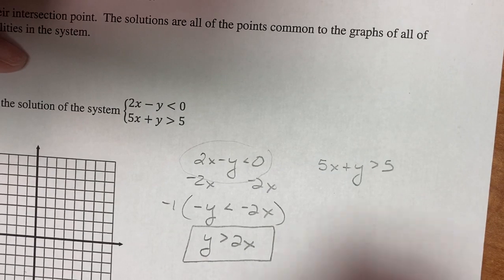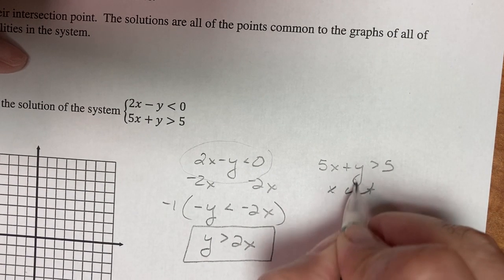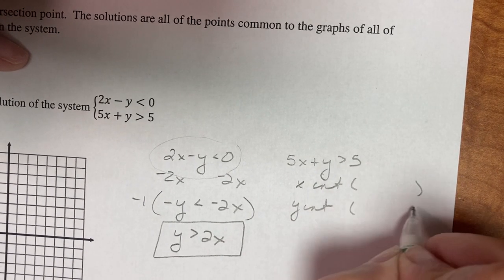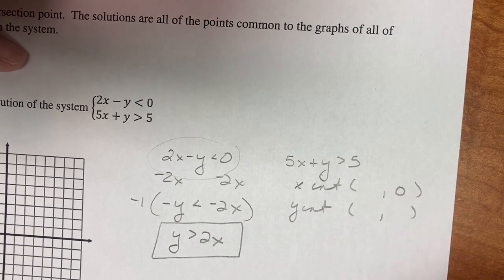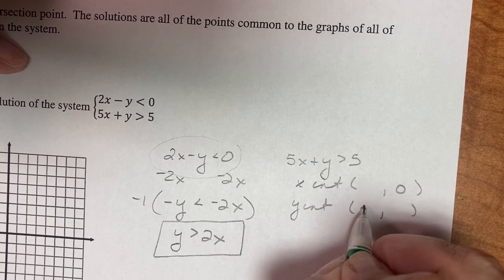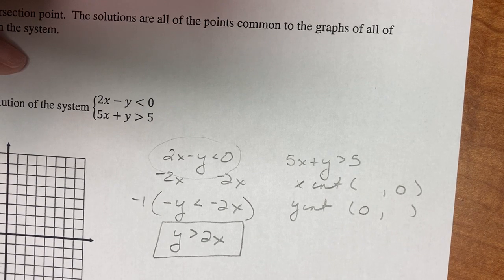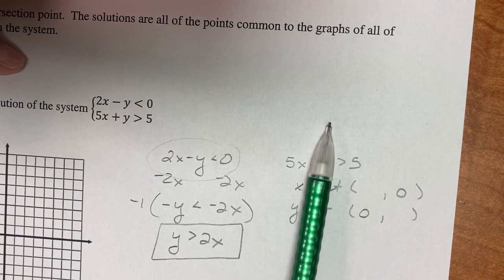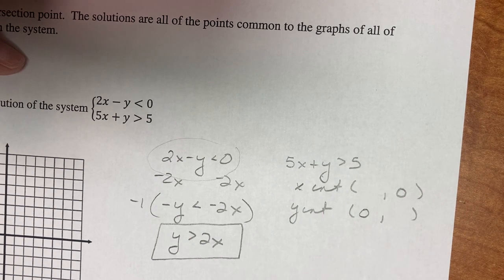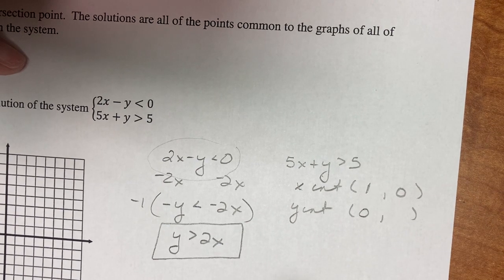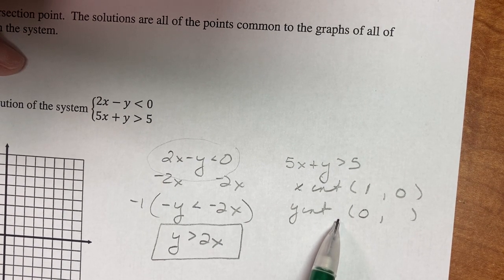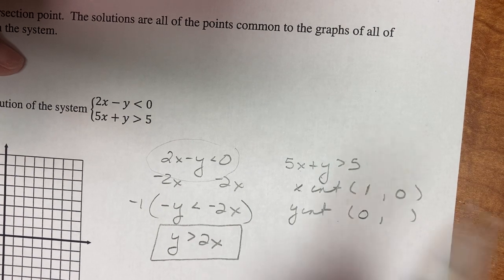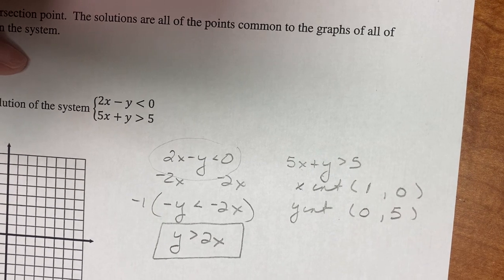And now just for practice, let's go ahead and find the x-intercept and the y-intercept for this one, just so you can see once again both methods. So remember, for the x-intercept, you plug 0 in for y. And for the y-intercept, you plug 0 in for x. So if I plug 0 in for y, that y will disappear. And when I solve for x, I'm going to get 1. For the y-intercept, if I plug 0 in for x, 0 times 5 is 0, so that term disappears. And you can see I'm going to get a y of 5.